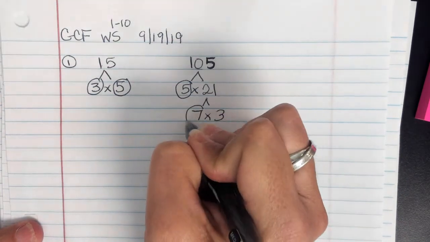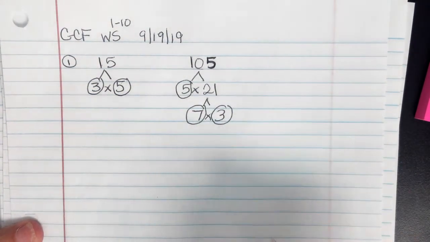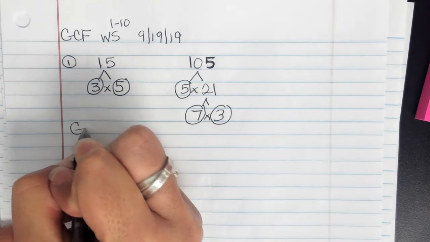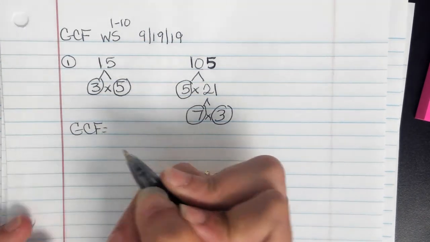7 and 3 are prime. Good. So this one's kind of shorter and sweeter, as I call it. Now, I'm going to start looking for my matches to make my GCF.